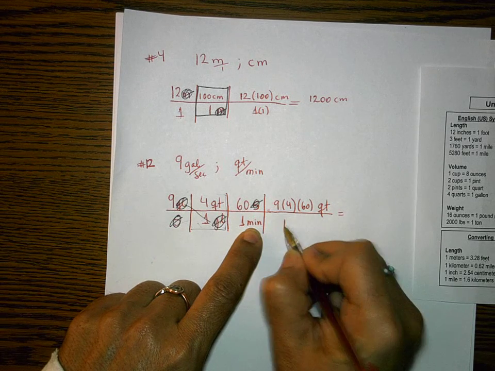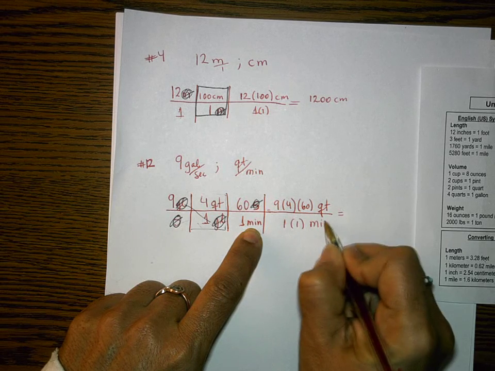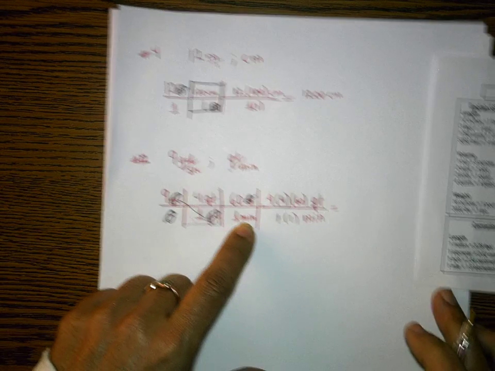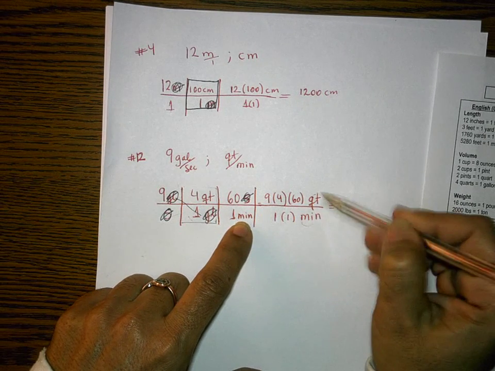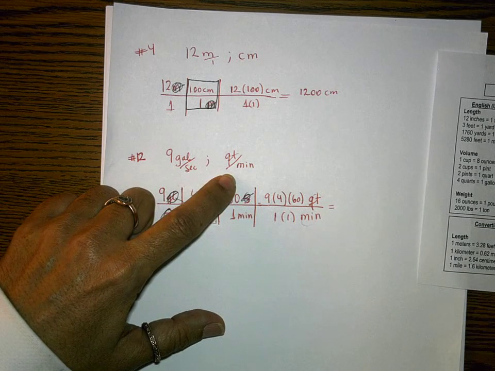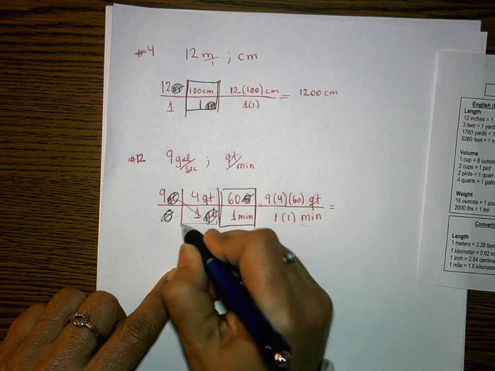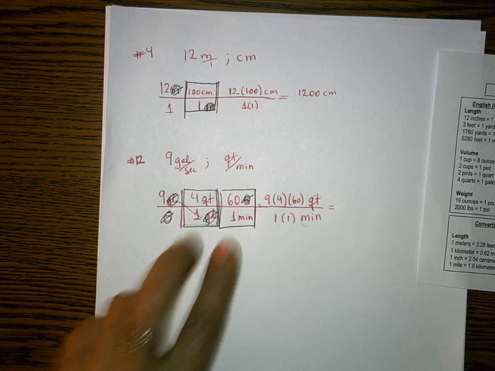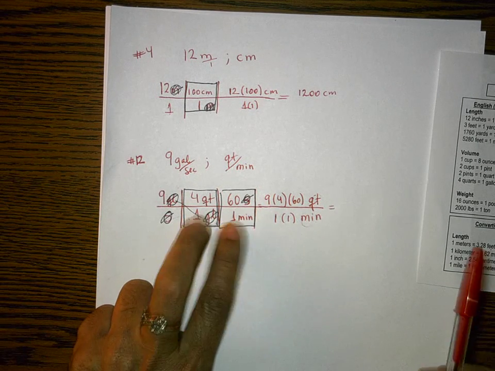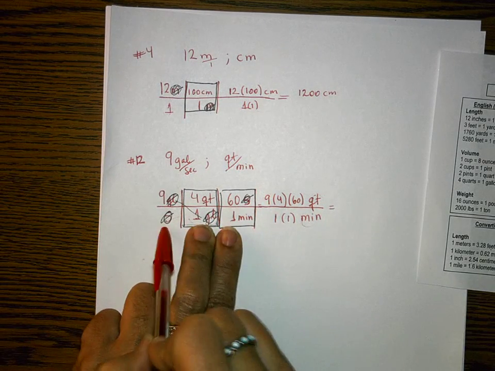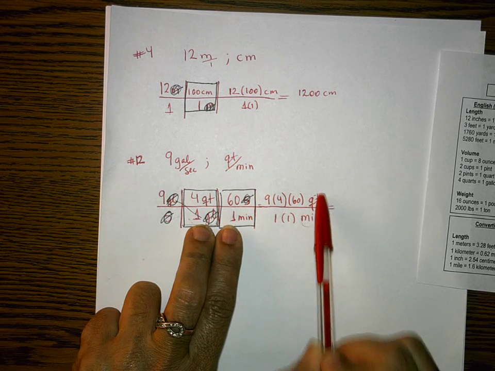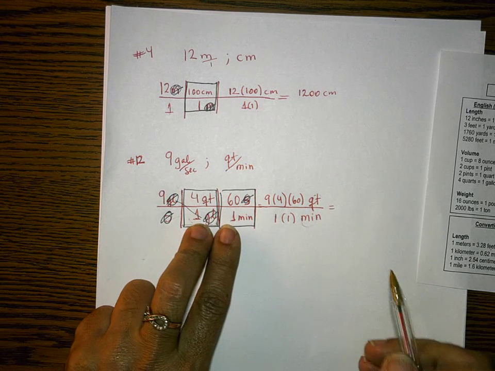So 1 times 1, and I have my minute. So there we go. I end up with exactly what I wanted to end up with, my quarts per minute. Notice we used 2 conversion factors. There's 1 and there's 1. We used 2 conversion factors to be able to go from gallons per second all the way to quarts per minute. So now all you have to do is multiply it out.